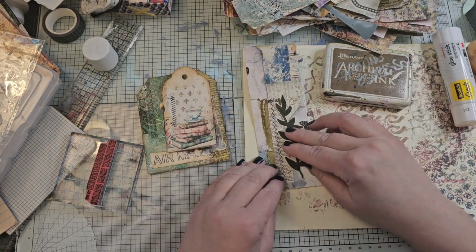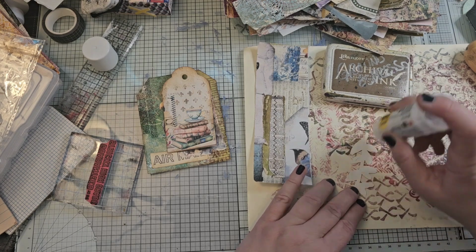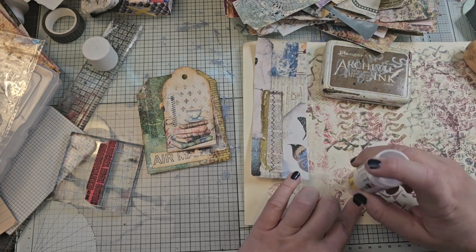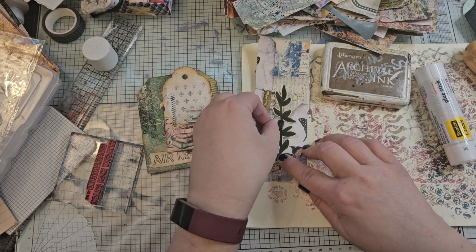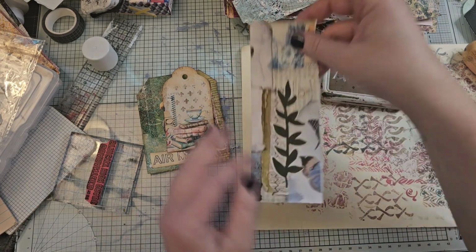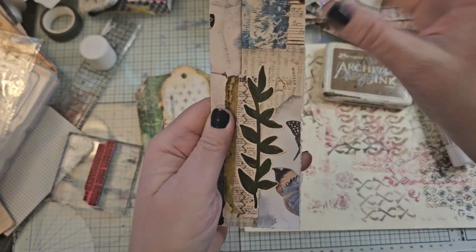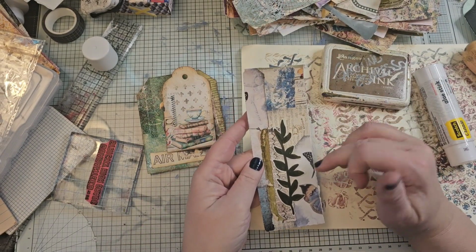And then this I can go ahead and put on here. And if I want to add some more lines or whatever to the leaves, I can. They're kind of plain as it is, but it's all right. I do want to still be able to see the stitching there. So there's an example of one with that.